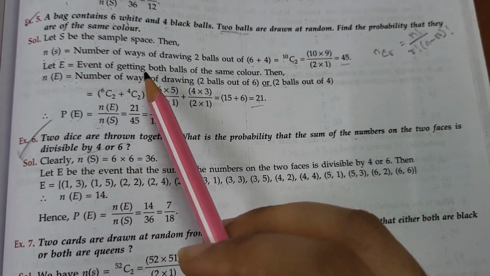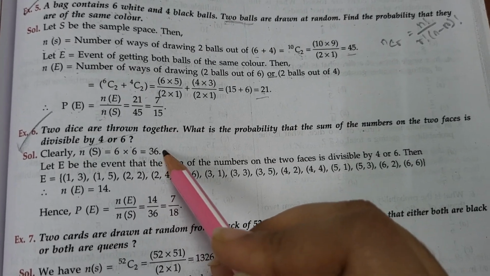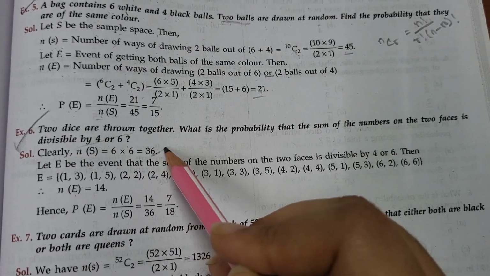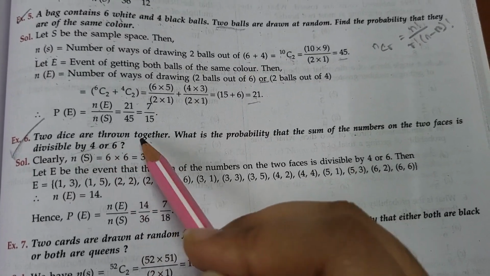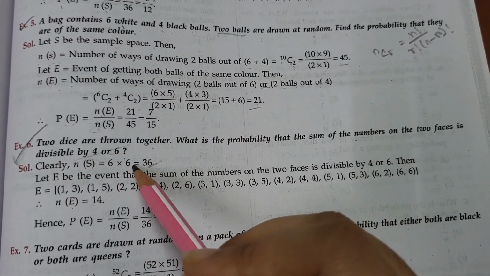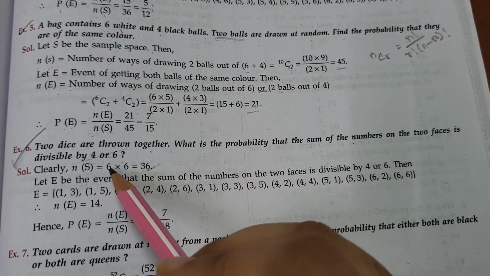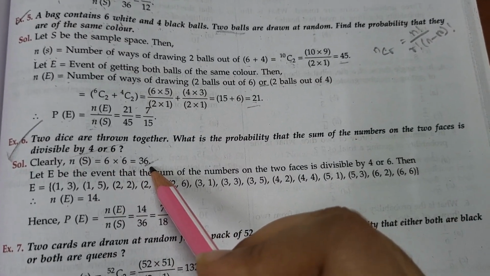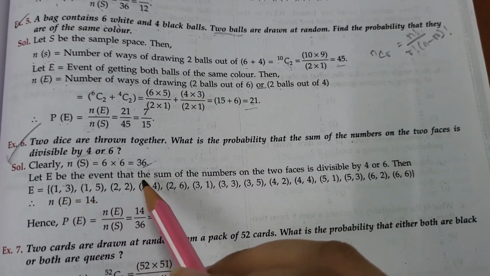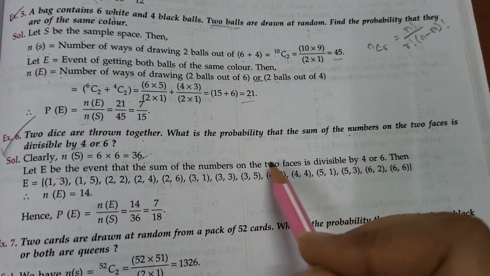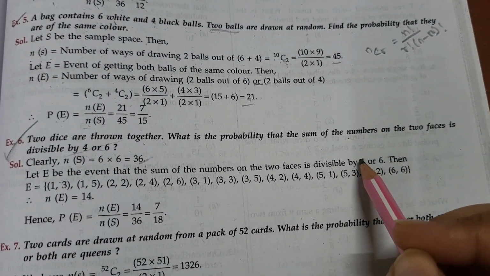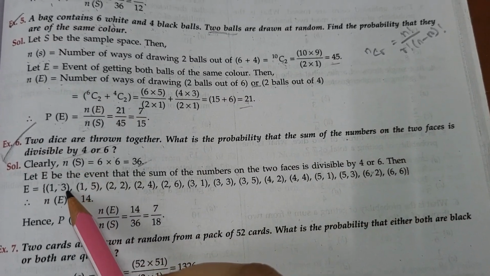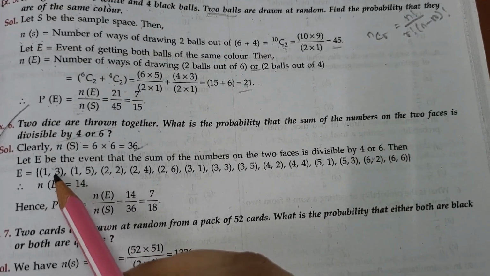Now as before, the total number of elements in the sample space is 36, because on the first throw of a dice we get 6 outcomes and on the second throw we get 6 outcomes. So 6 into 6 is 36. Now E is that event such that the sum of the numbers on the two faces is divisible by 4 or 6. So look at these ordered pairs.